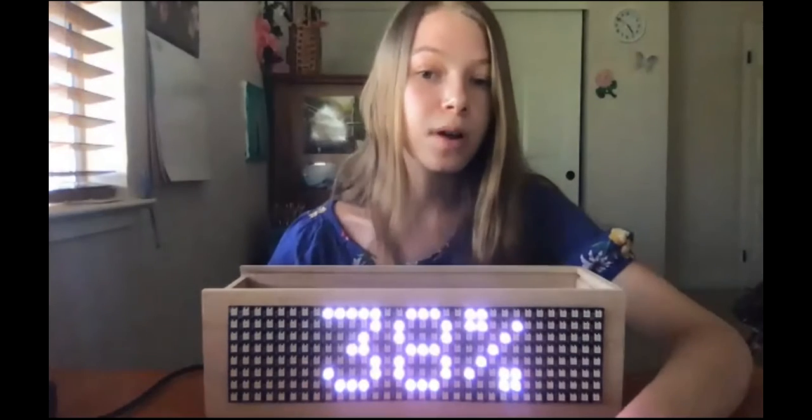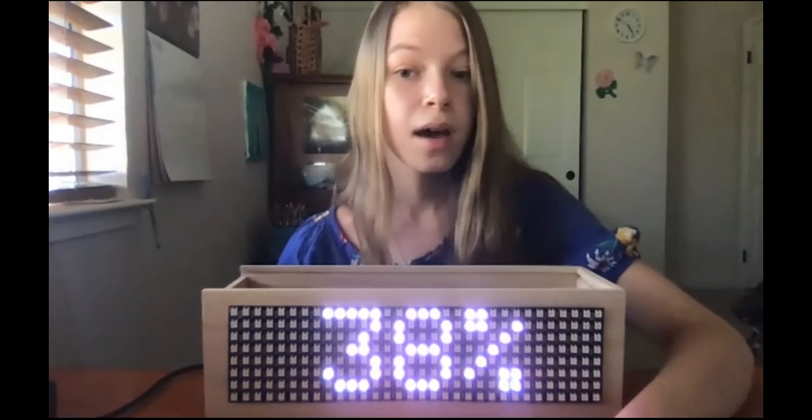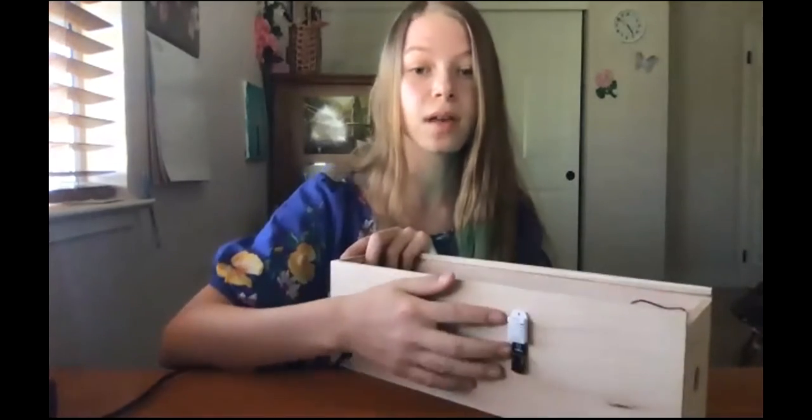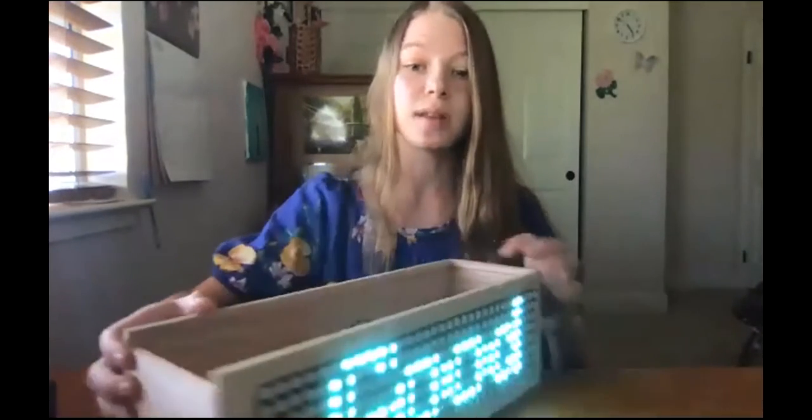I used the same process to show the humidity by attaching a humidity sensor to the back of my box. And it measures humidity of its surroundings, which in this case is my room, and reports that data back to the microcontroller to print on the matrix.